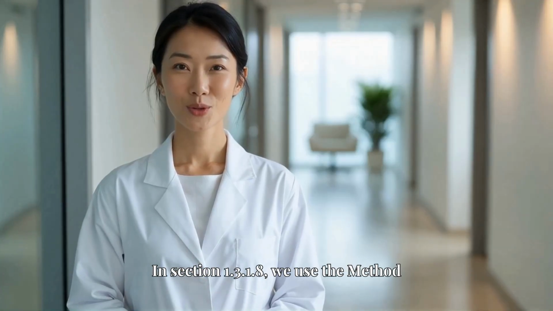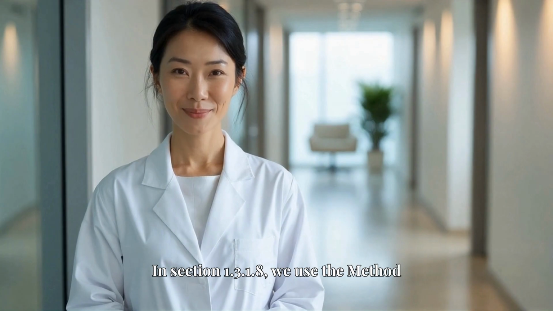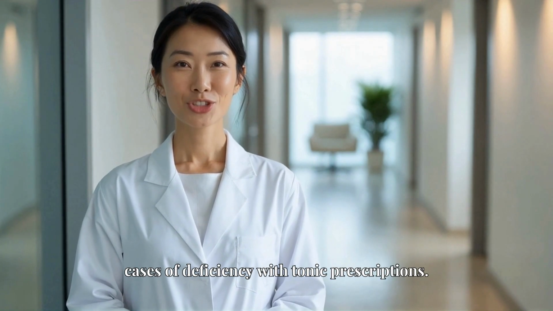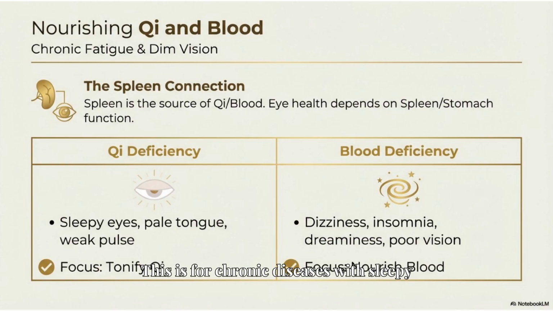In section 1.3.1.8, we use the method of nourishing qi and blood to treat cases of deficiency with tonic prescriptions. This is for chronic diseases with sleepy eyes and dim vision. The spleen and stomach are the transformation sources here. If qi is deficient, focus on tonifying qi. If blood is more deficient, focus on nourishing blood to treat dizziness.